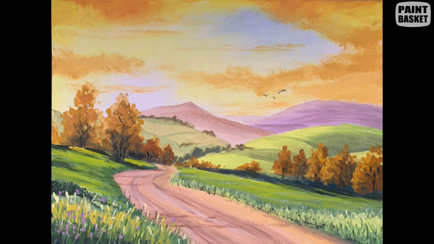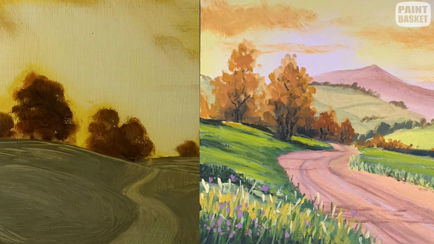So let's, just for interest's sake, put the updated version and yours side by side, and you can see what I mean. So you can see how just by adding those extra things that we've chatted about, what a big difference it makes in the end of the day. So I hope this has helped you to create more interesting foregrounds going into the future.